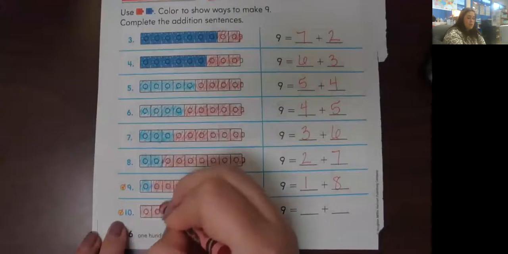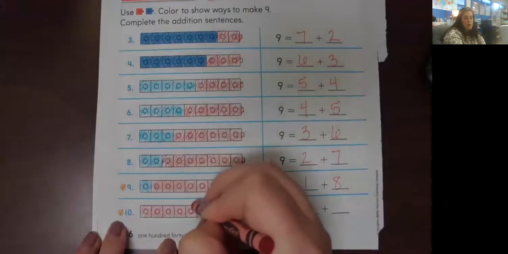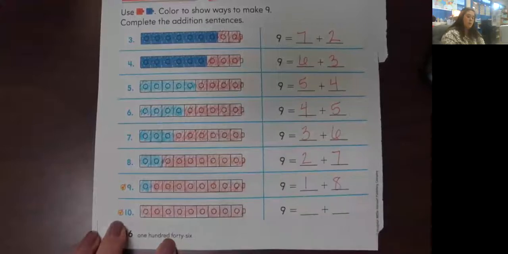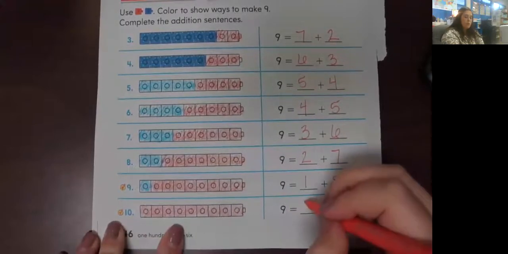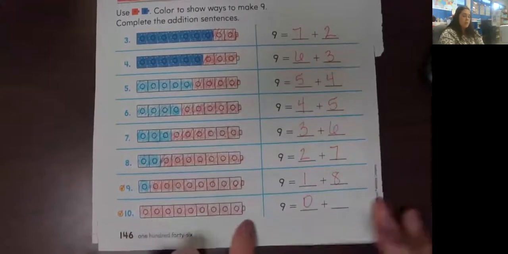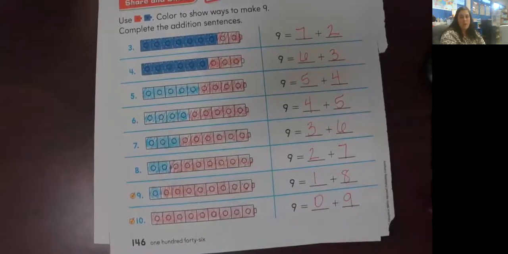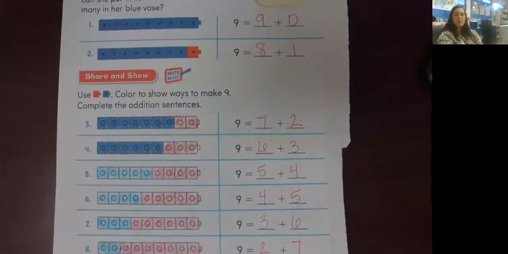So 1, 2, 3, 4, 5, 6, 7, 8, 9. Did we do any blue? No, so we're going to put a 0 plus the 9 red. So 0 plus 9 equals 9, okay? Those are all different ways that you can still add 2 numbers together and still get 9.